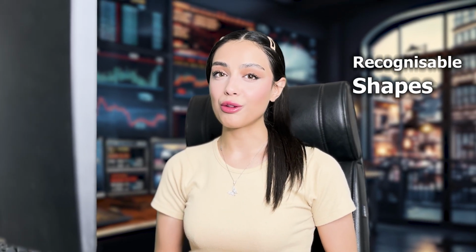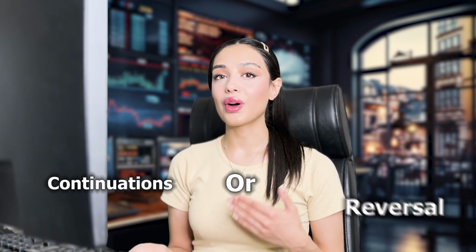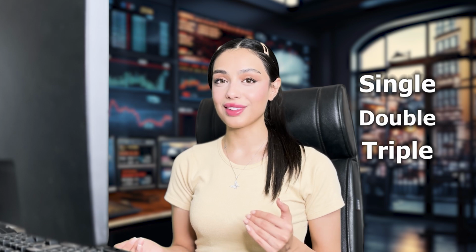They do this by looking for recognizable shapes that often lead to continuations or reversals. As you all know, candlesticks can be used to examine price action over any time frame, from 1 second to an entire year. Candlestick patterns are divided into 3 parts: single, double, triple. And now we're going to check out the 10 most popular patterns together, starting with single patterns: hammer, inverted hammer, hanging man, and shooting star.